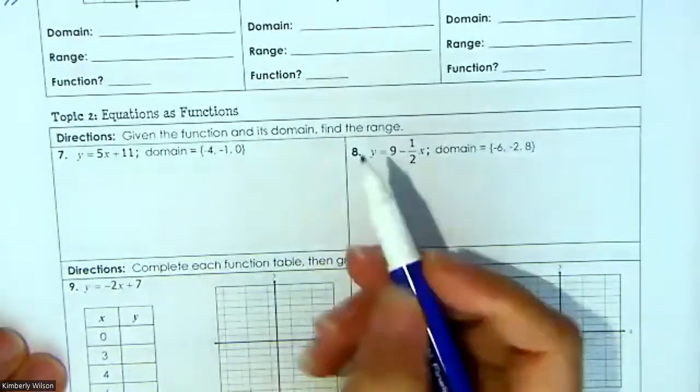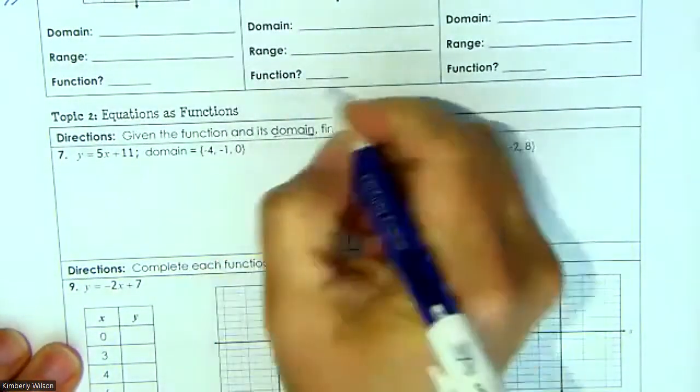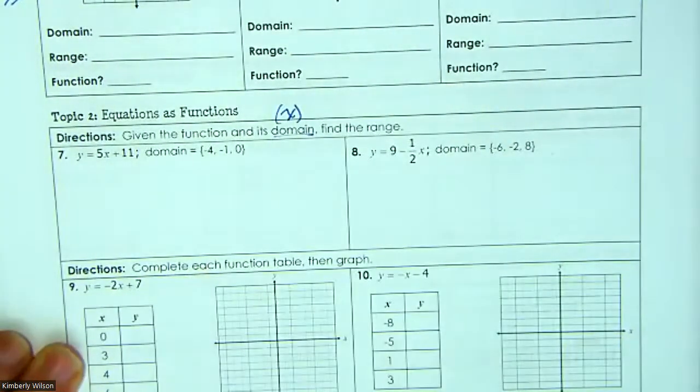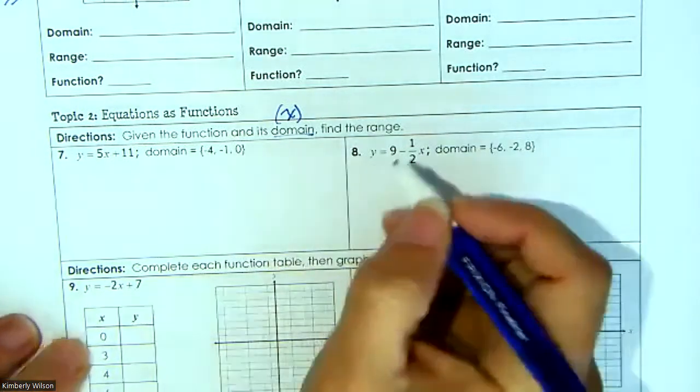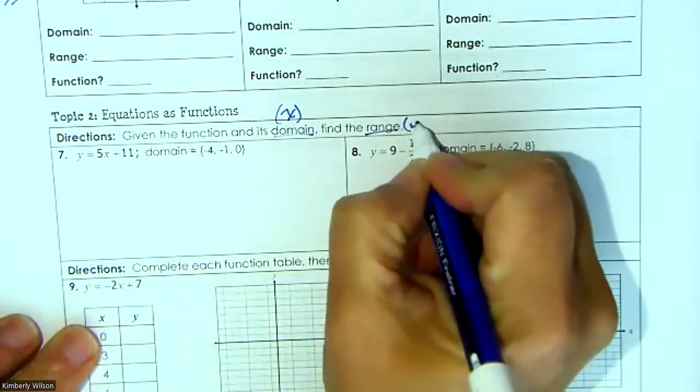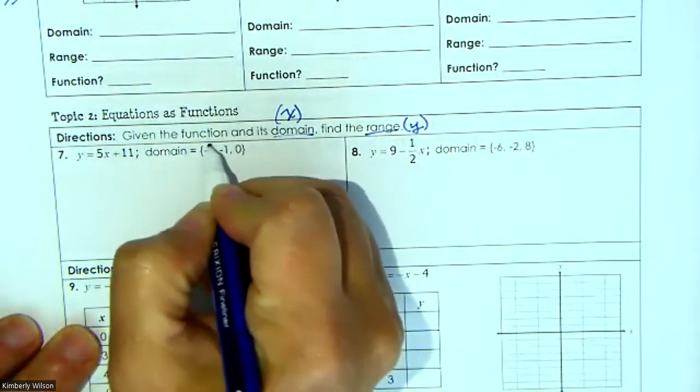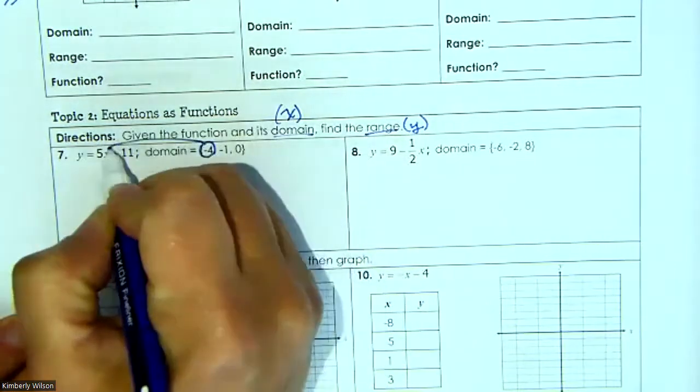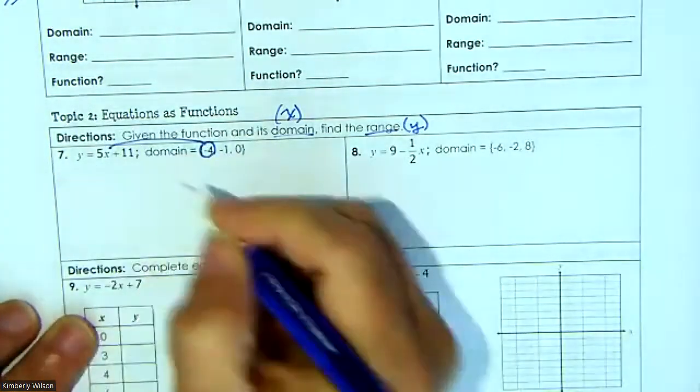All right, number 7. You're given the domain. Remember, that's X. Okay, just making sure I was answering any questions. Okay, so, and I want to find the range. Remember, that's the Y. So I'm going to take each X value and I'm going to plug it in. So I'm going to work this 3 times.